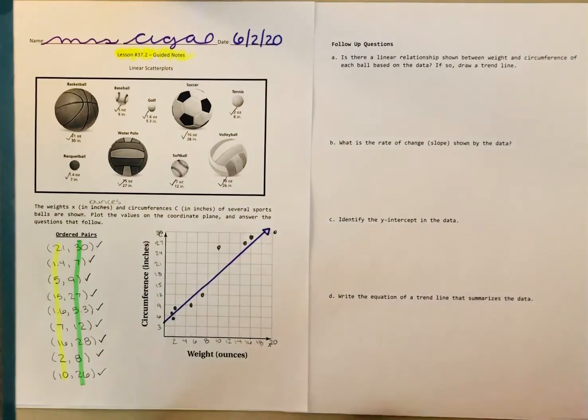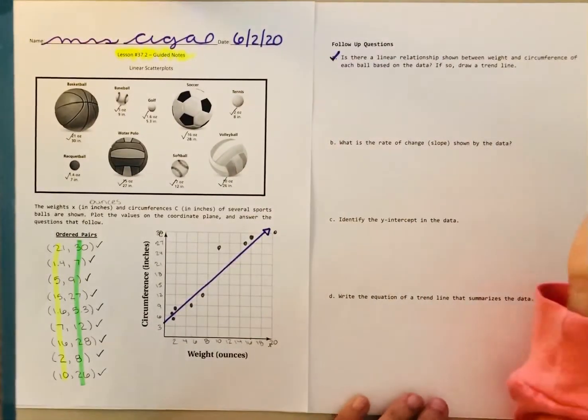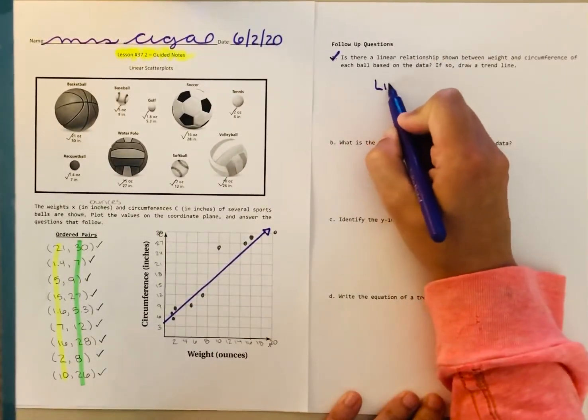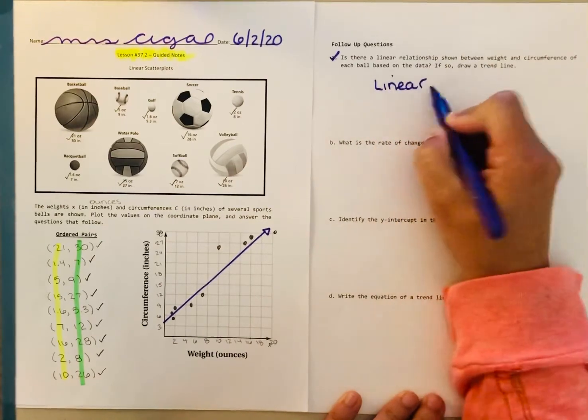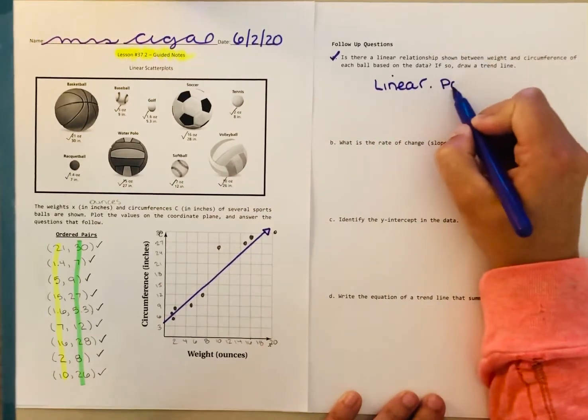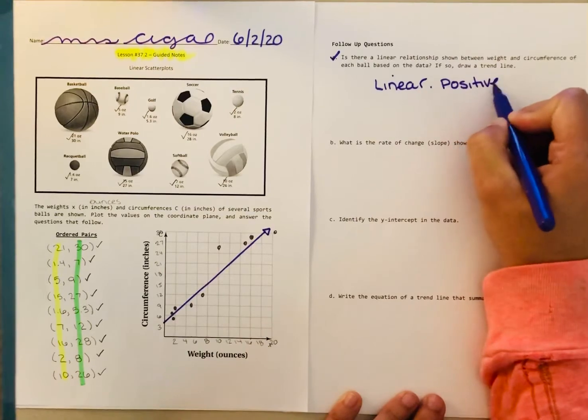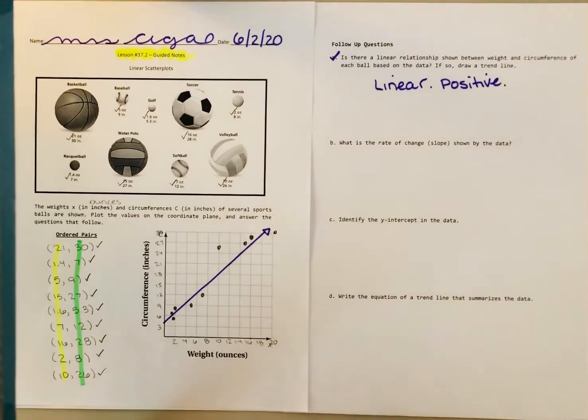Okay, so we did this and we're saying, yep, we think that this is linear. And I would say it's got a positive trend. And I know it's positive rather than negative because it's going up as we read from left to right. All right, so that would have stopped everything that we learned up till today. But now we're going to take it a little bit further and look at our trend line a little bit more in depth.